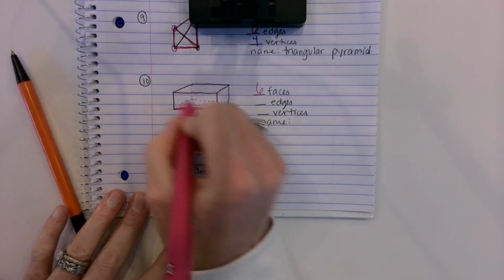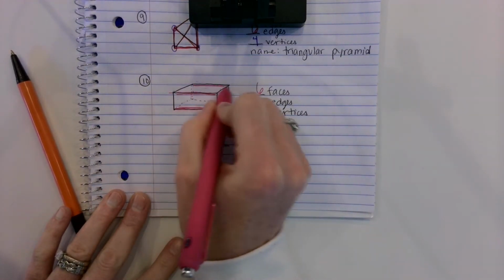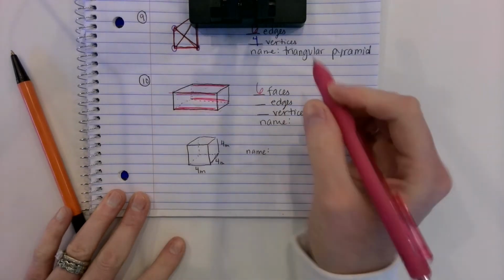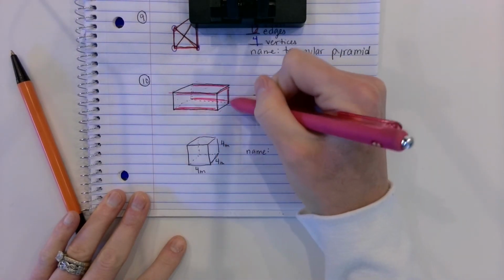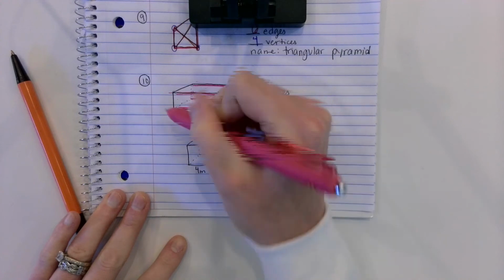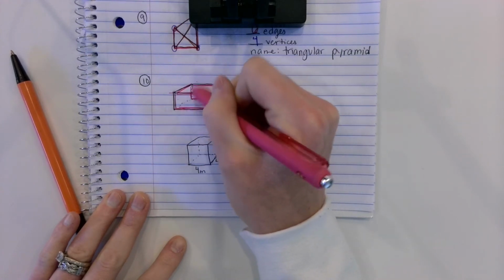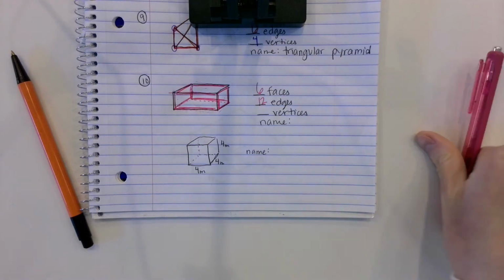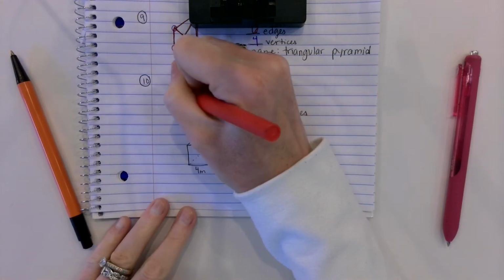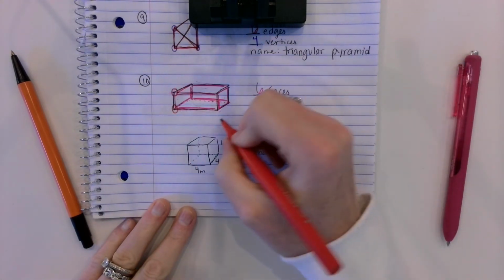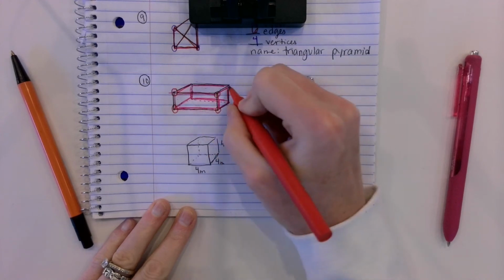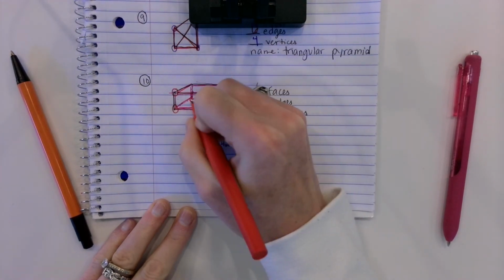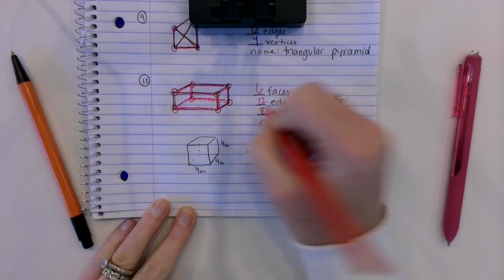So we have 1, 2, 3, 4, 5, 6, 7, 8, 9, 10, 11, 12. So 12 edges, and then vertices, count those points. 1, 2, 3, 4, 5, 6, 7, 8 vertices.